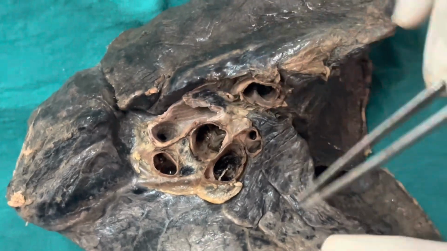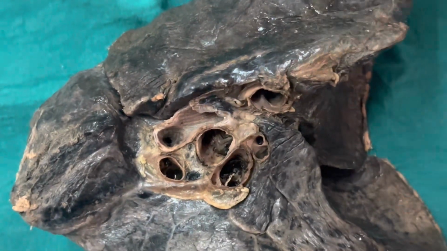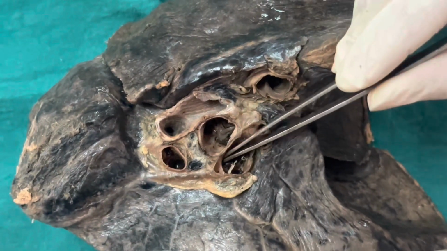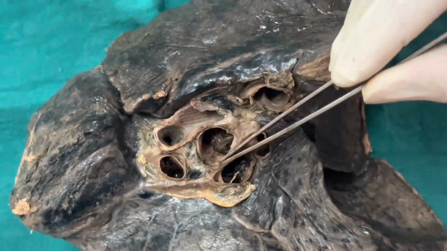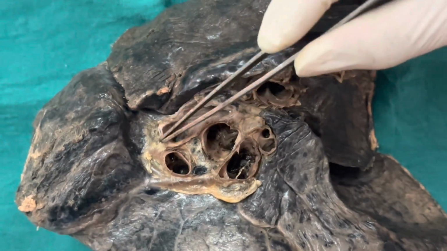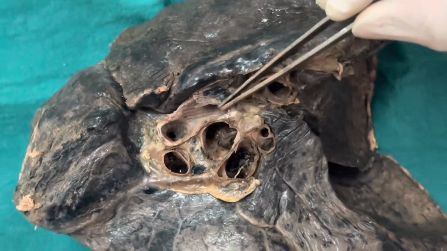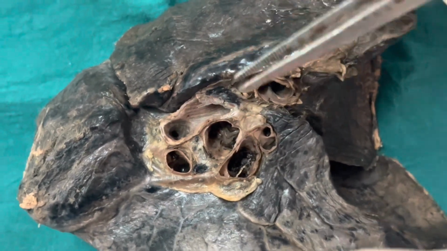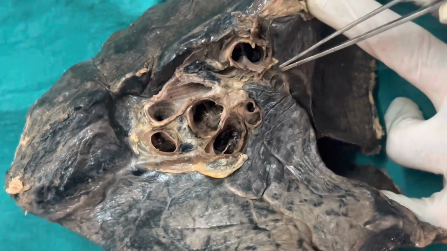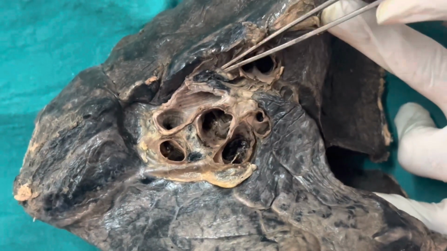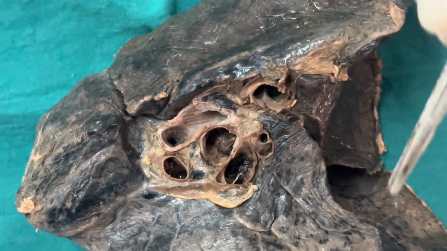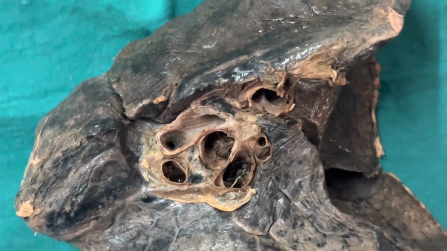Again, if you are repeating it from anterior to posterior, the first lumen will be of the superior pulmonary vein. The second lumen will be the pulmonary artery, and the third lumen will be known as the main bronchus. And the posterior most part will be the inferior pulmonary vein. So these are the structures that are present in the right lung's hilum.